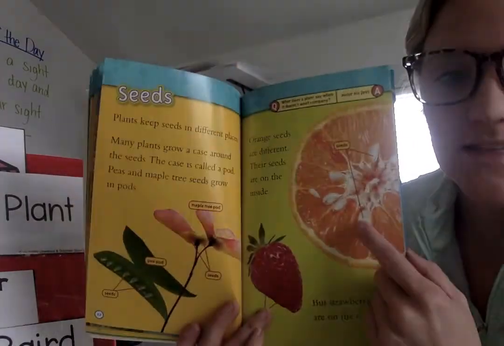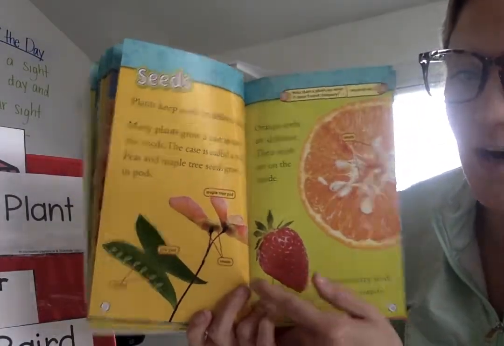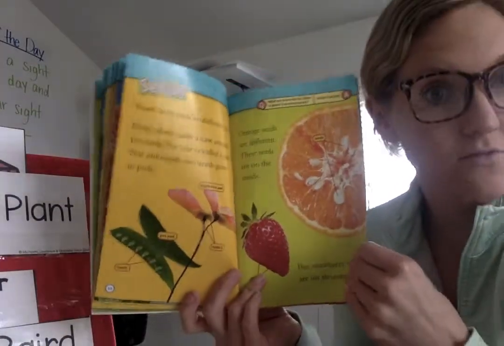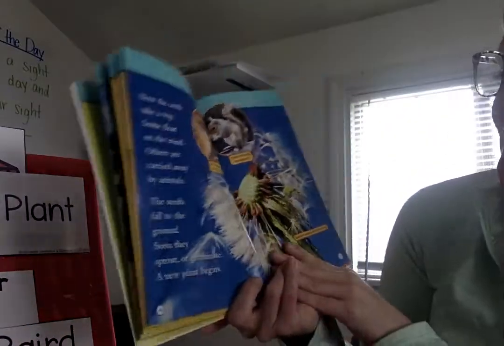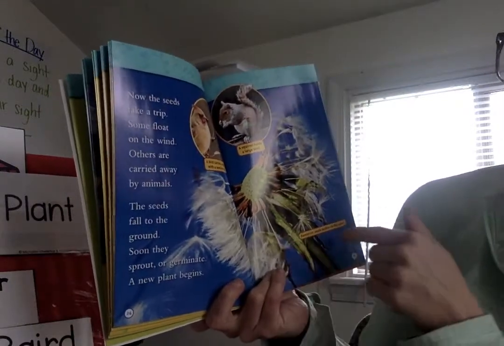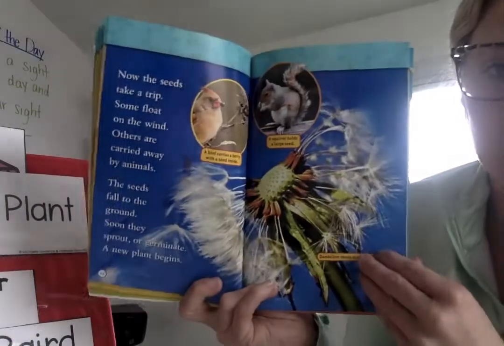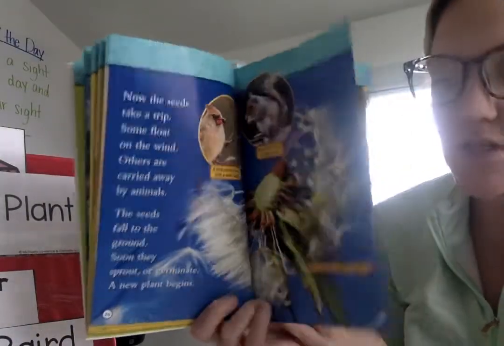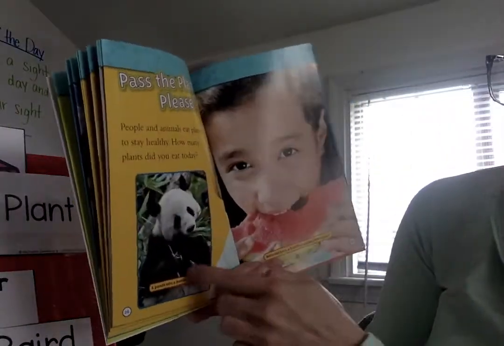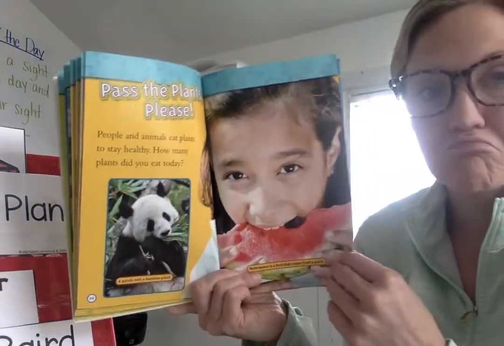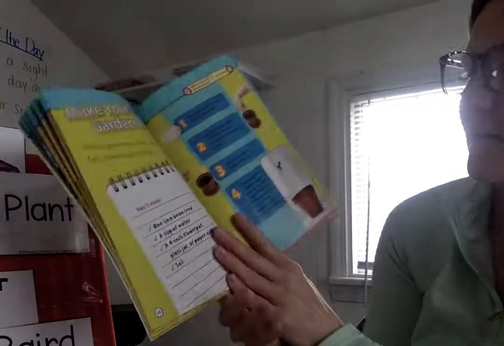An orange, got some seeds. Wonder why strawberry. Pea pods. Oh, so there's seeds and fruits too. Oh, I see these outside all the time. I wonder what the squirrel and the bird are doing on this page, too. Interesting. Look at the panda. Oh, look, I see that. There's seeds. The girl's about to eat them.